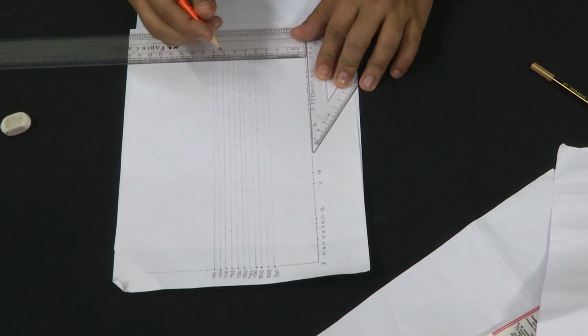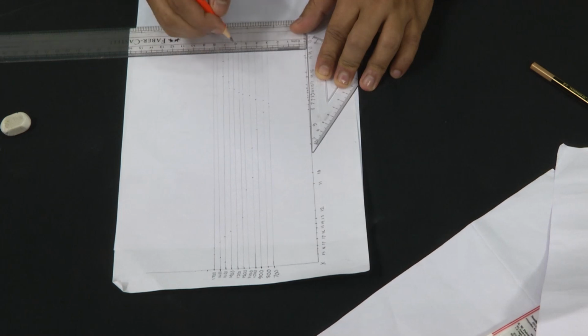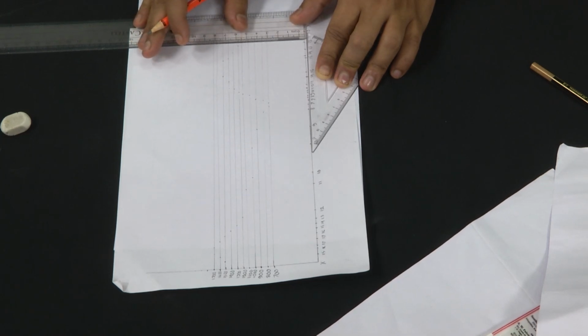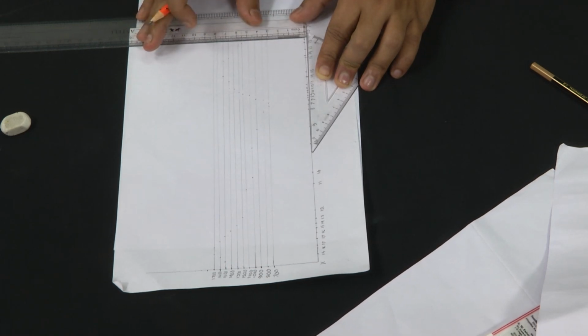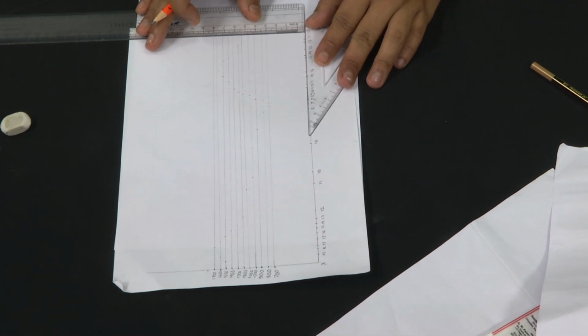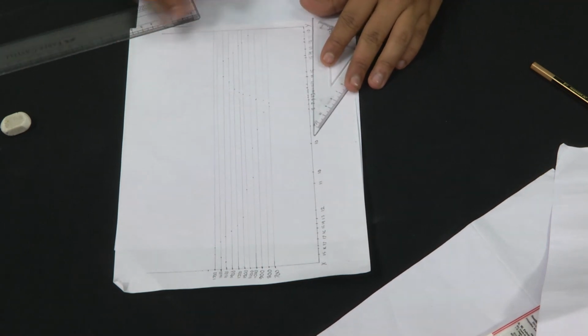This is 1500 meters. This again represents 1400 meters. This is 1300 meters. This is 1200 meters. This is 1100 meters. And now I move. And this is 1000 meters.